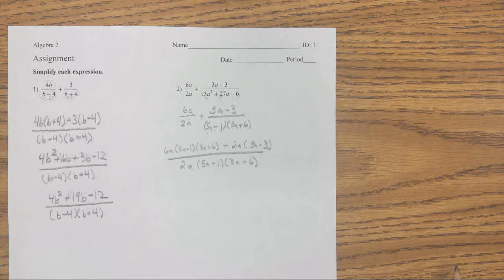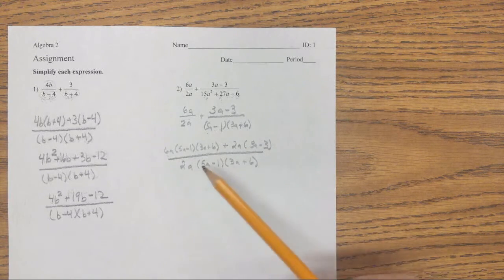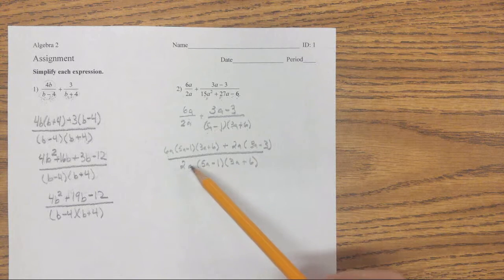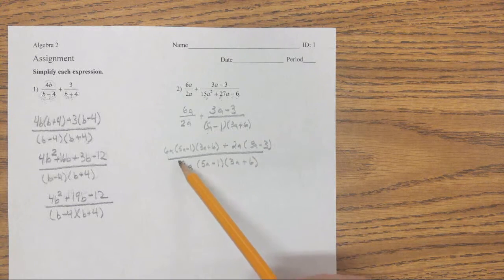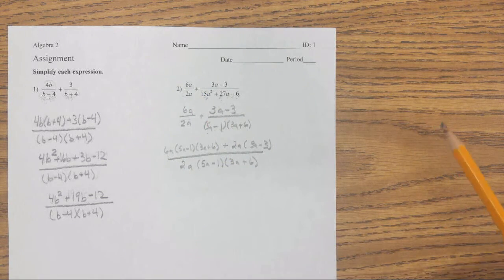Okay. Alright. So now let's look at this a little bit. We can actually do a little bit of canceling here now. So I know we multiplied the 2a over here, but we've also got 2a in here, which means that had I thought about it and canceled it to begin with, it would have been a little bit easier.